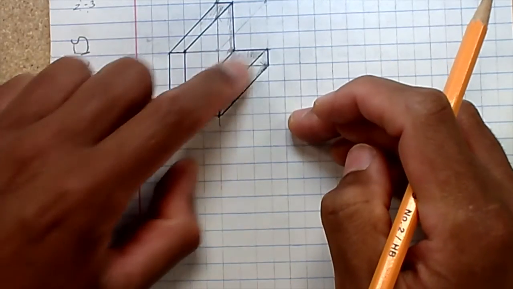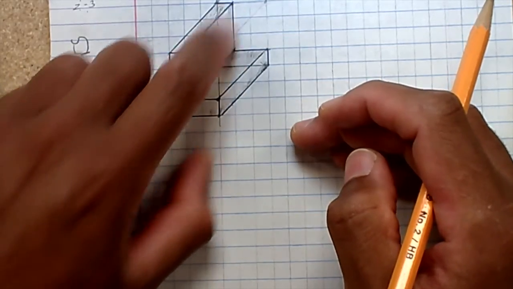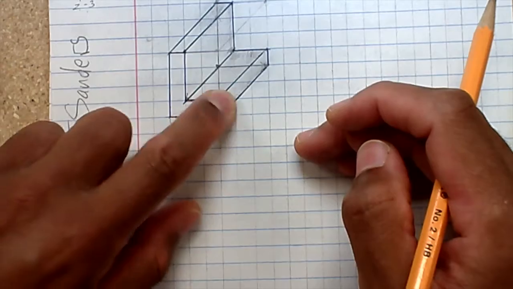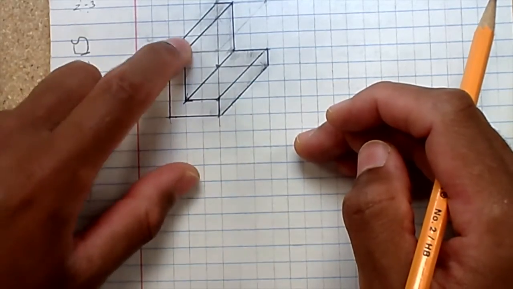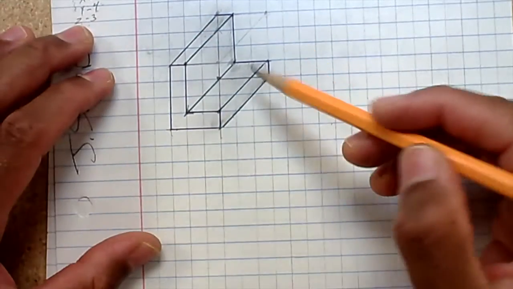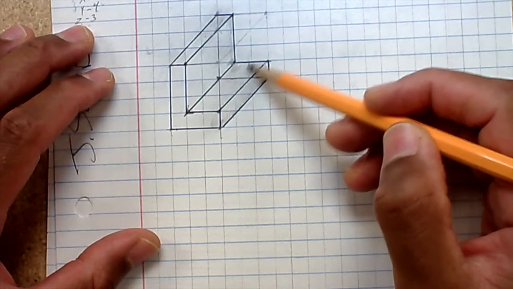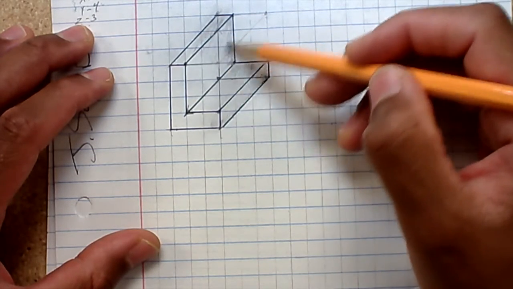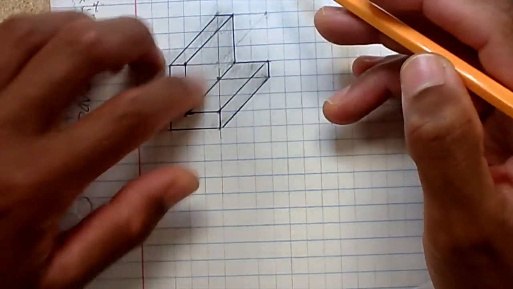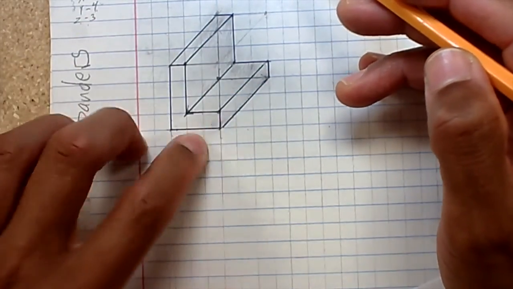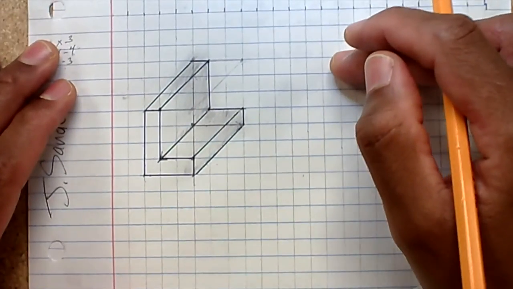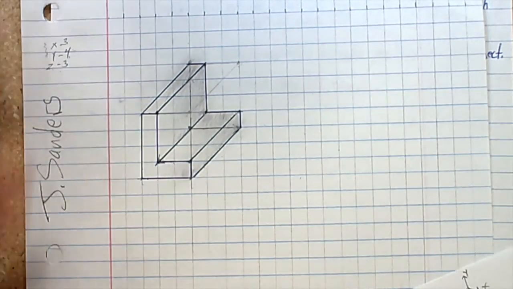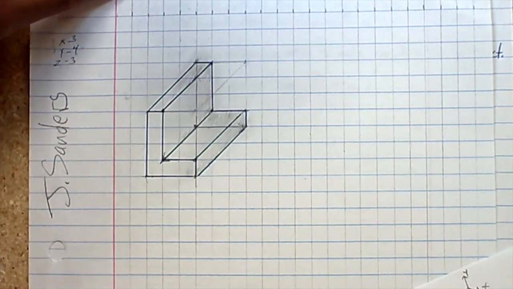And now to get a more natural look, we can take our finger and just smudge the lead. So now your object looks more like it's coming out of the page. Because we added shading. Okay. So that is how you use the box method to draw a 3D object.